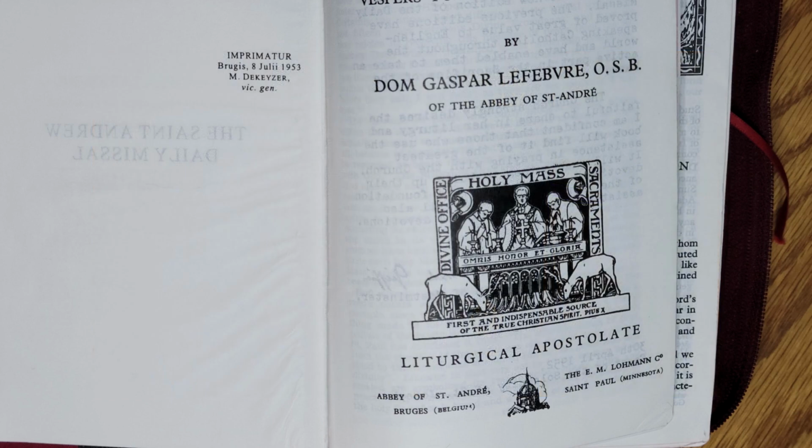This is the front page of St. Andrew's, and you'll see that the imprimatur on this is July 8th, 1953. So that means a couple different things. That means that it was promulgated or published before the 1962 Mass that we are used to seeing was promulgated, and therefore there are going to be a few differences. They're minor, and we'll go through and talk about them a little bit.